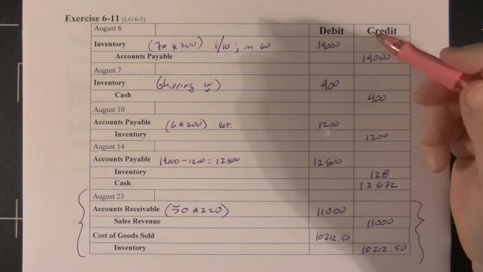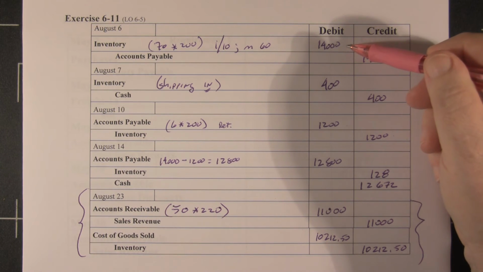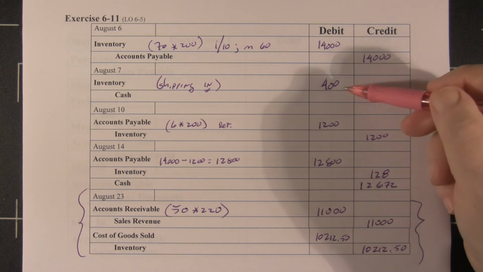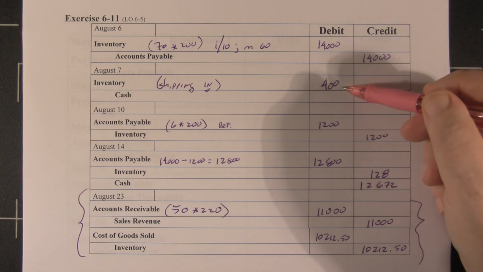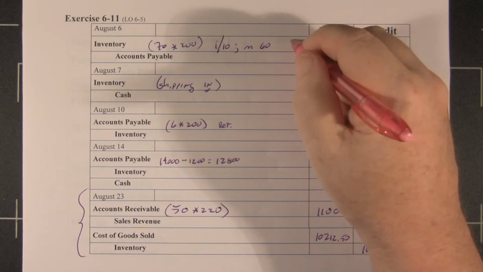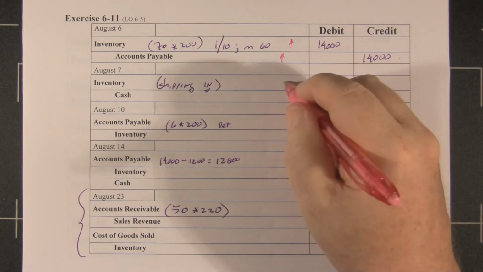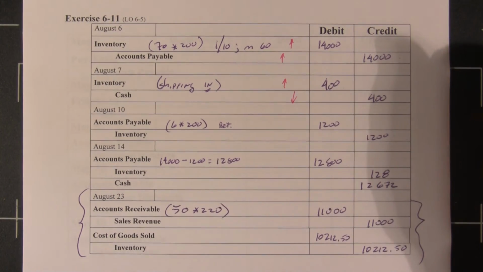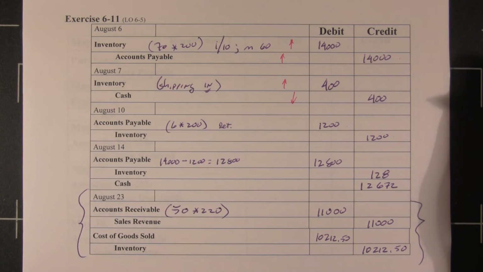So when we purchased the goods, we increased our inventory by the full cost, and we increased our accounts payable. We increased our inventory by the shipping, the freight in. This decreases our cash, because you spent $400, you have $400 less.